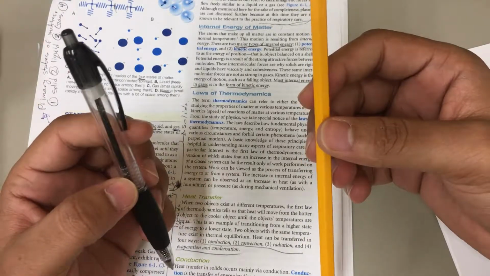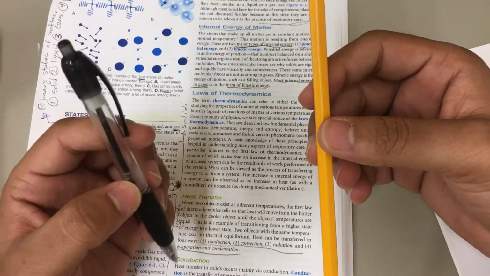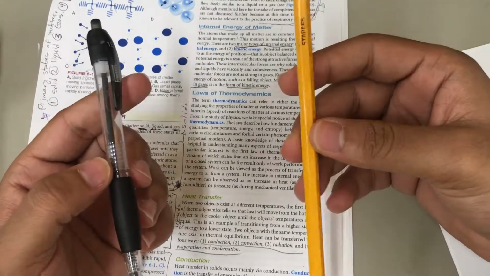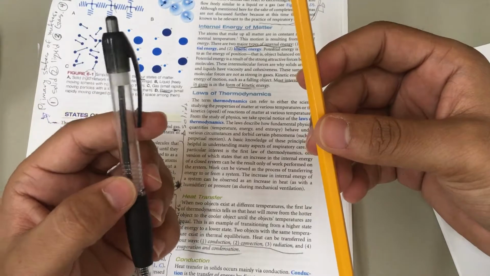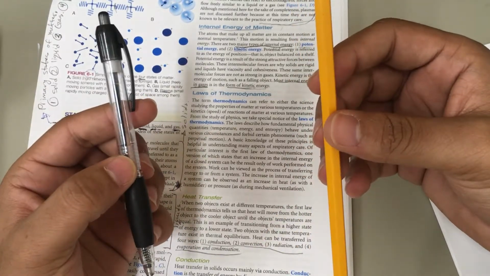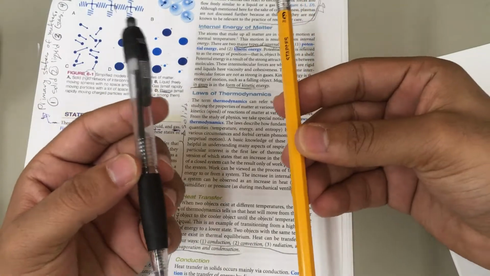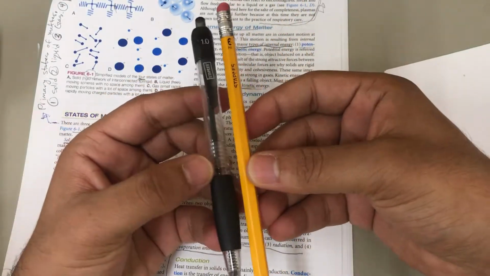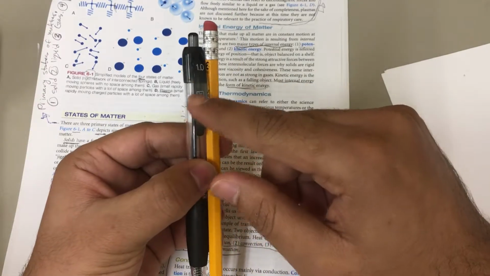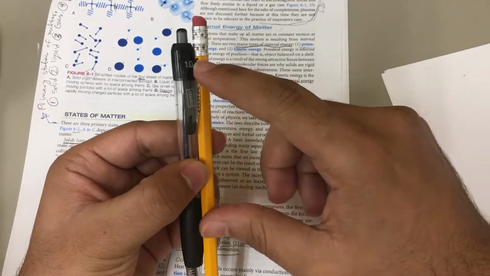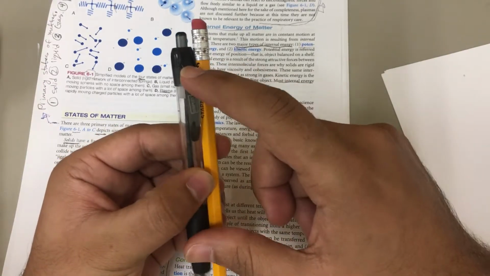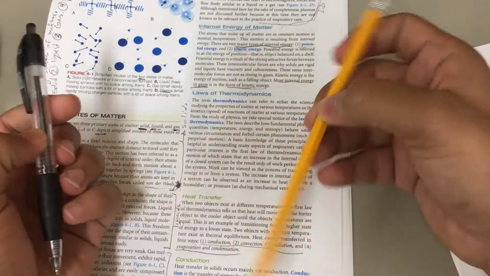I'll put it another way: from 1 to 10, this pen is hot 8, and from 1 to 10, this pencil is hot 10, right? So in direct contact, if you put them together like this, whichever is hottest is going to transfer heat to the other one until they reach equilibrium, until they're all the same temperature. Okay, so this is conduction.